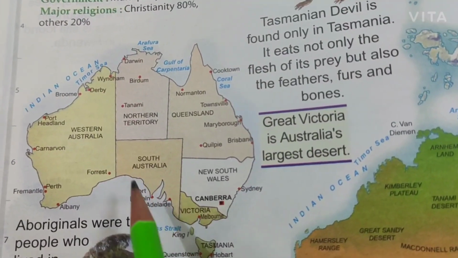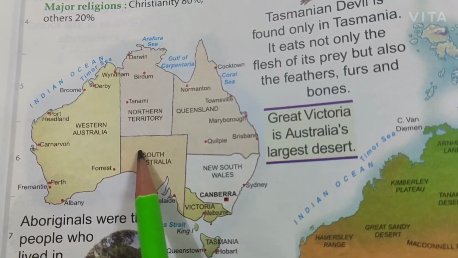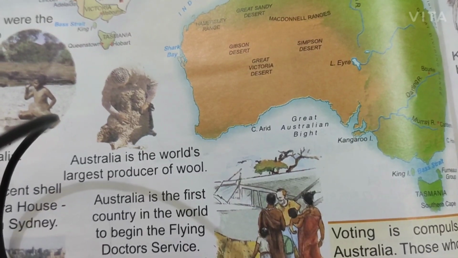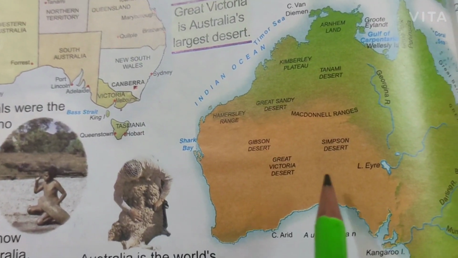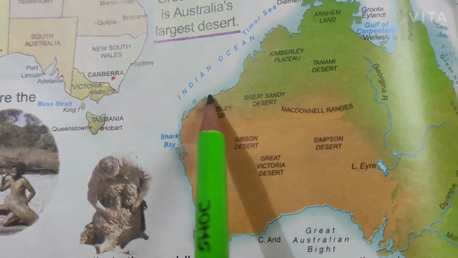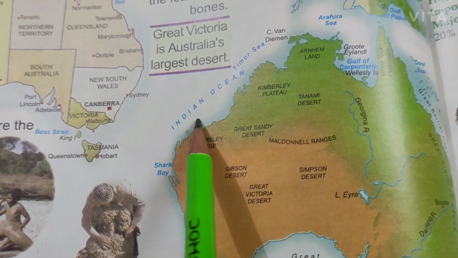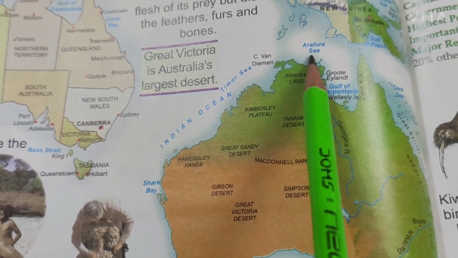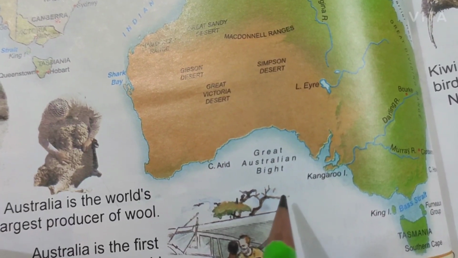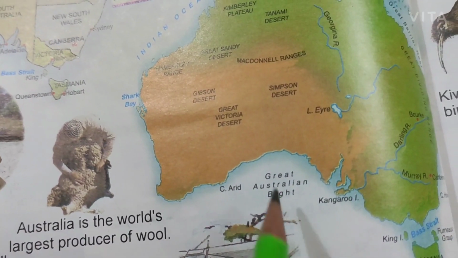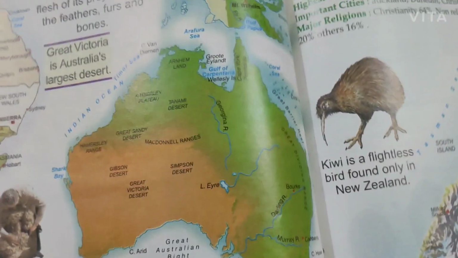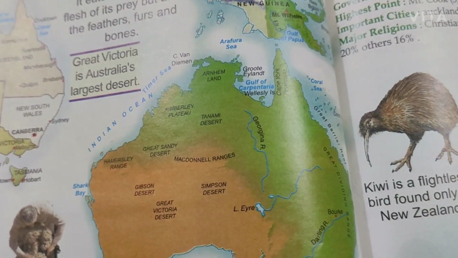Now we will talk about Australia, the smallest continent. This is the Australian physical map. You can see that here it is the Indian Ocean, north it is the Australian Sea, and on this side, east, it is the Pacific Ocean.